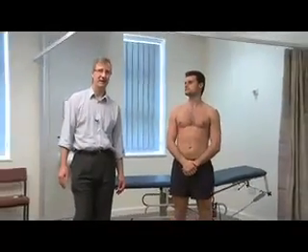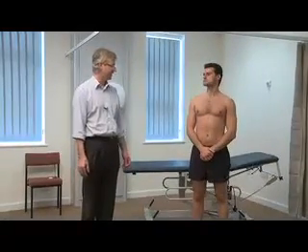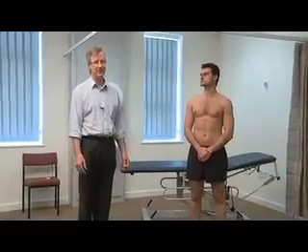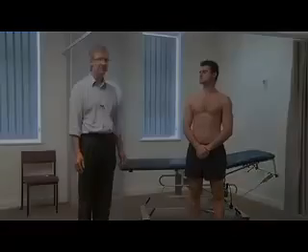Again, it's important to state that an MRI scan is a wonderful investigation, and often you can be causing excessive pain to your patients trying to elicit some of these signs when it's all clearly seen on the scan.